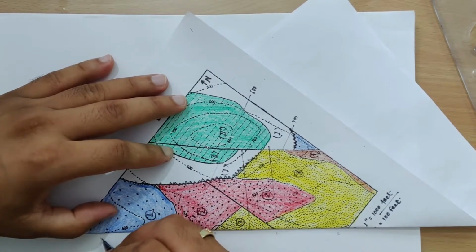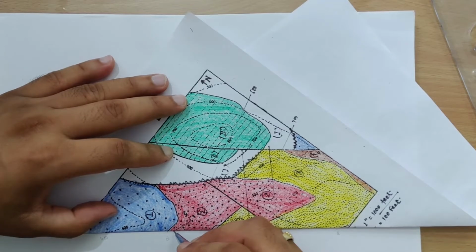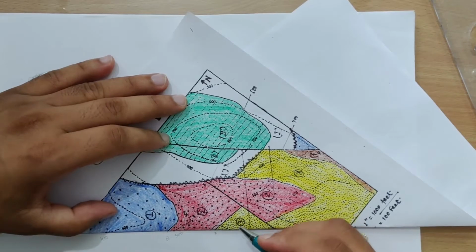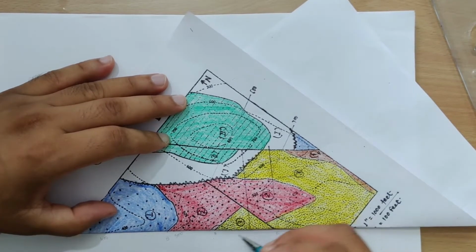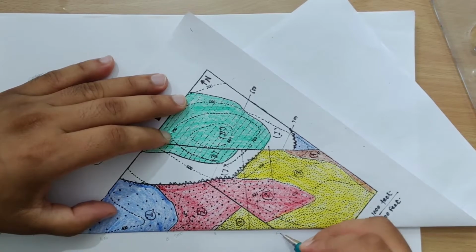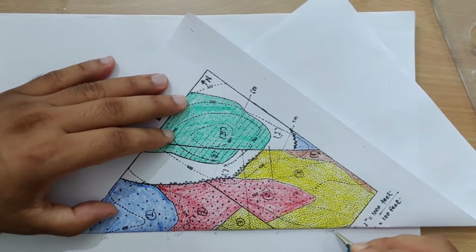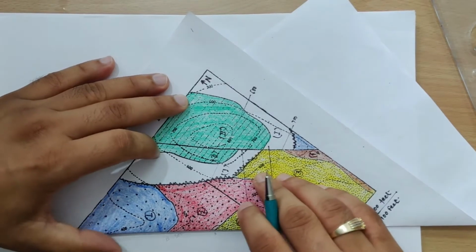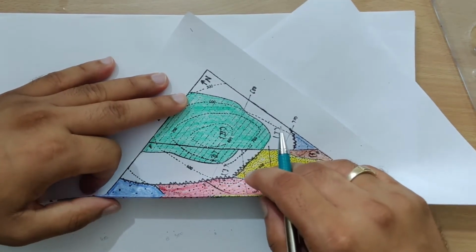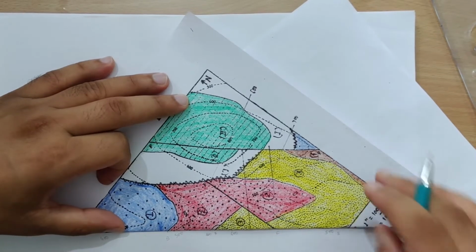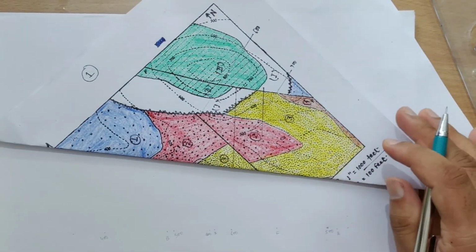So the value of this contour is 400. I'm drawing it. Here we have 500, and here and here. And then we are getting one contour over here as well. This is 500. This value, it's 600. This point and this point, this is 600. Now let's join these lines.